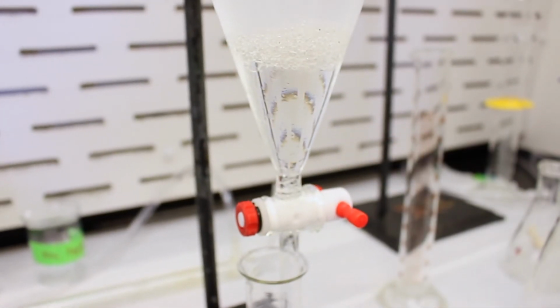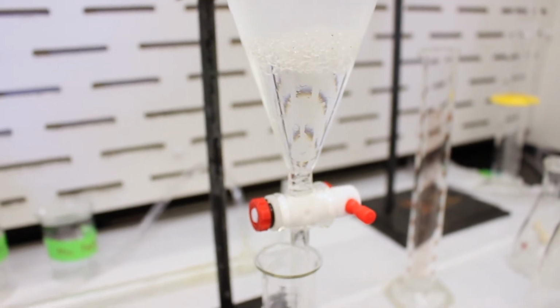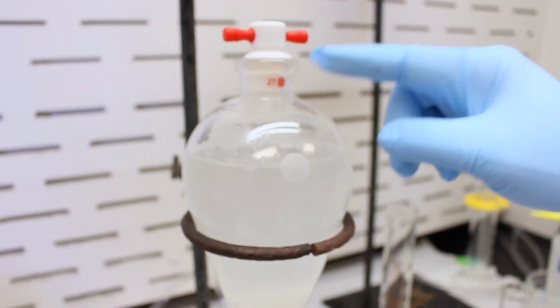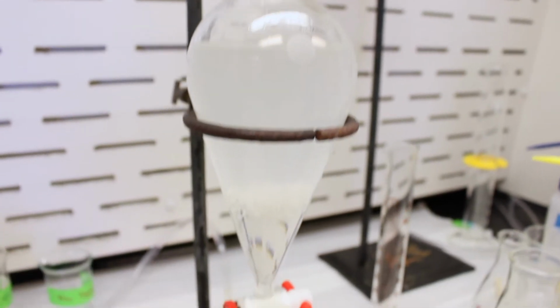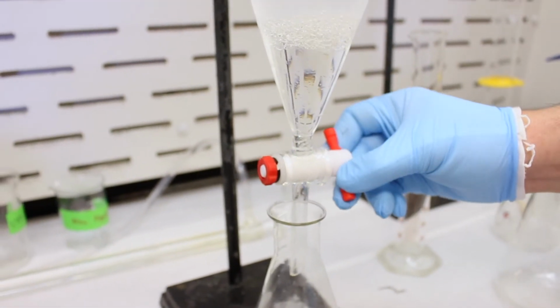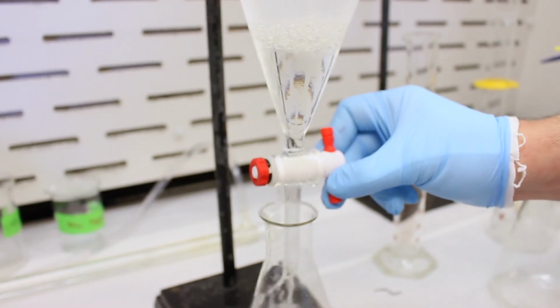Now it's important to not drain it with the stopper in place, because if the stopper is in place, it won't drain quickly because it'll form a vacuum in here. So when you drain, always remove the top stopper. And now we can drain the dichloromethane.